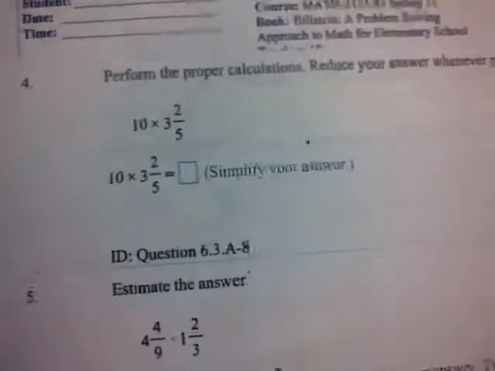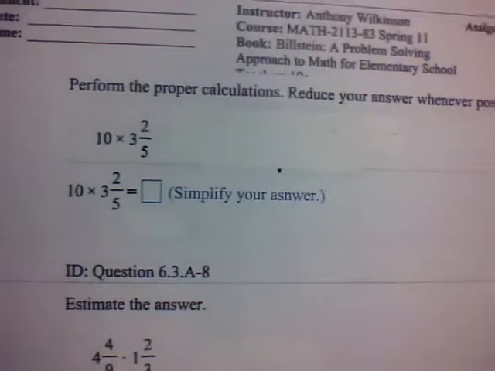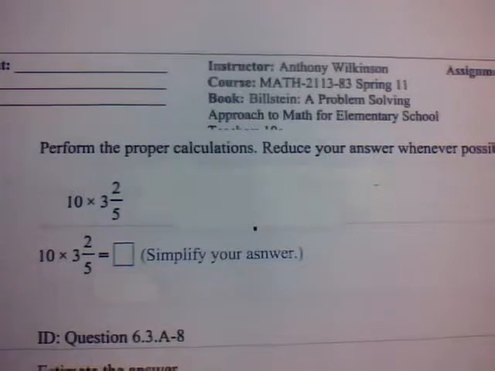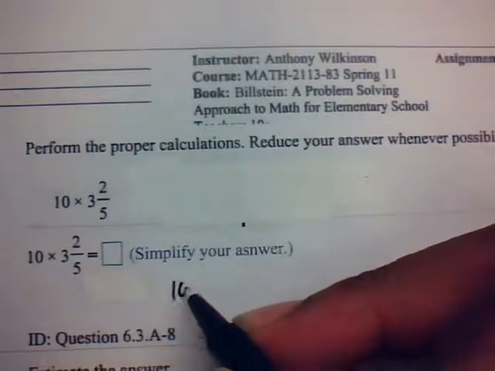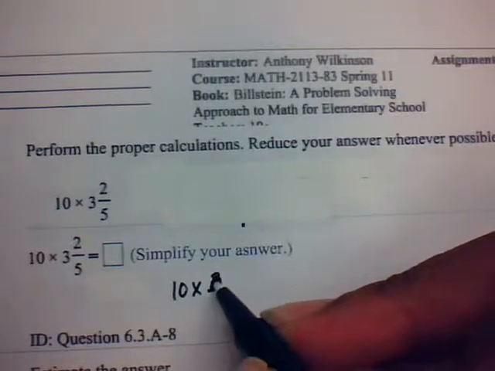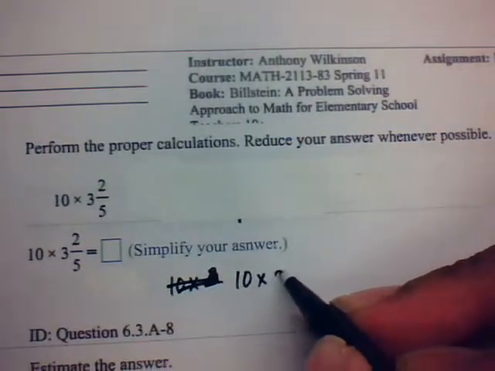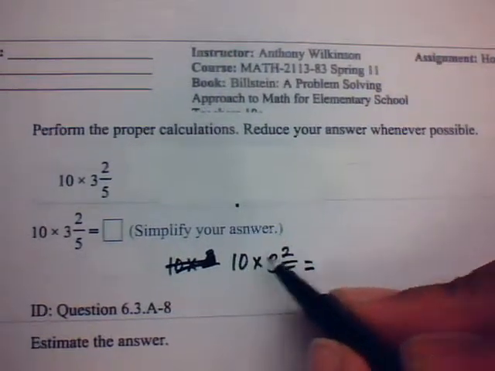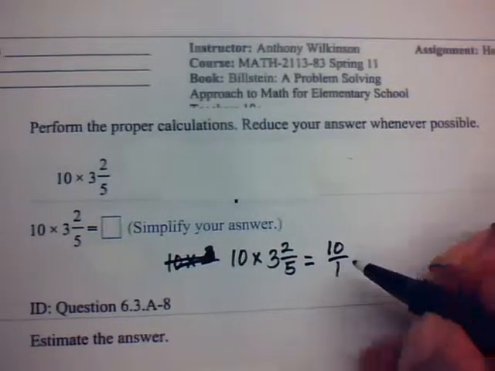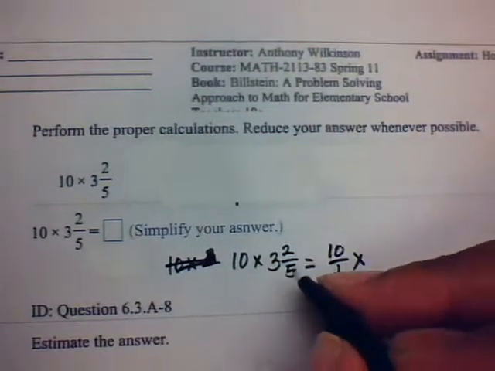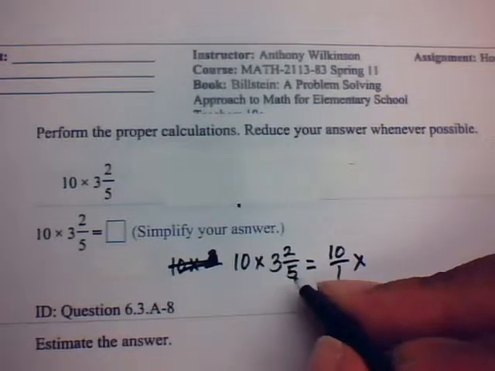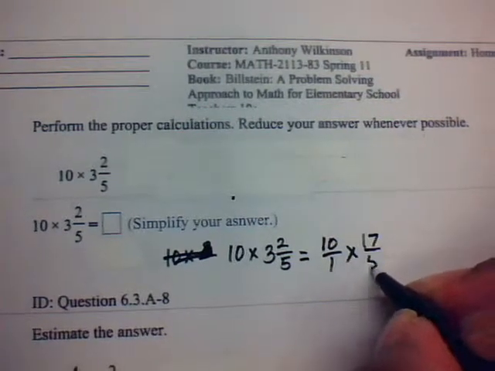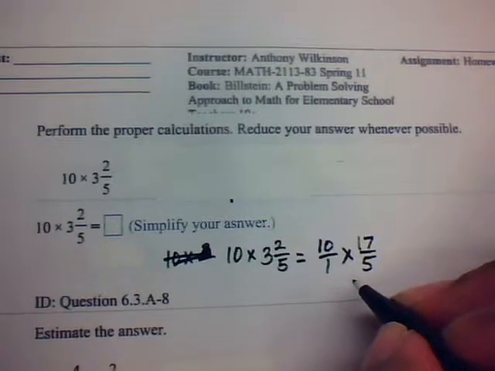Okay, problem number 4. You want to perform the calculations and reduce your answer wherever possible. In this case, we have 10 times 3 2/5. I'll rewrite it again. That 10 is a whole number, so I'll put that whole number over 1. So it'll be 10 over 1 times 3 2/5 as an improper fraction. 5 times 3, that's 15. 15 plus 2 is 17. So that'll be 17 over 5 times 10 over 1.